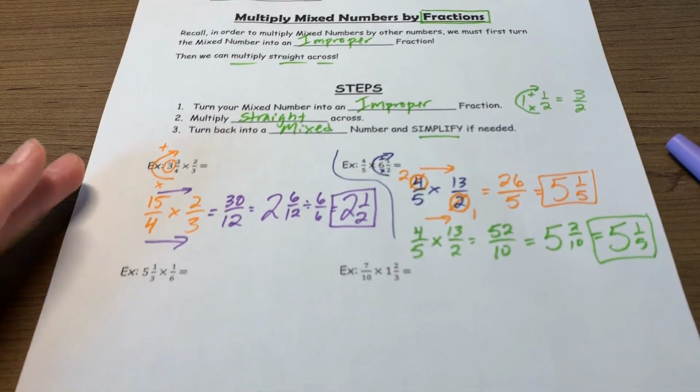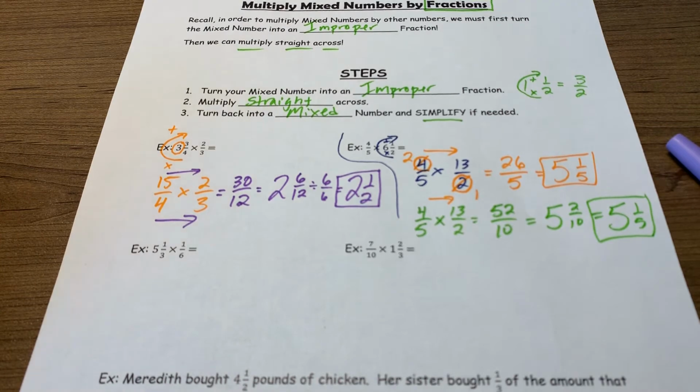Let's do a couple more together, and then I challenge you to do the backside on your own and check the website for the answer key to make sure you're doing it correctly.